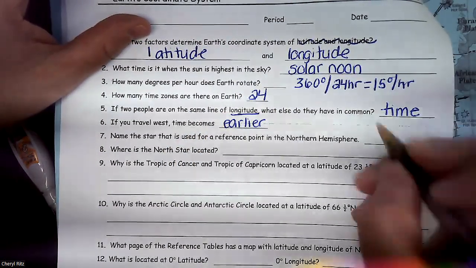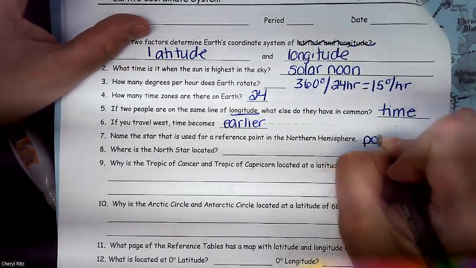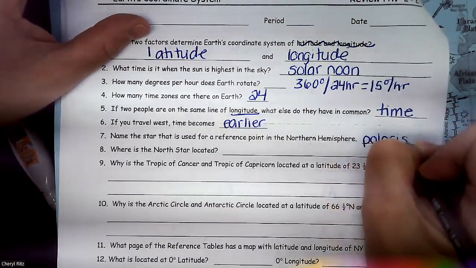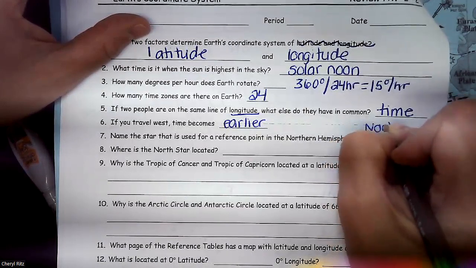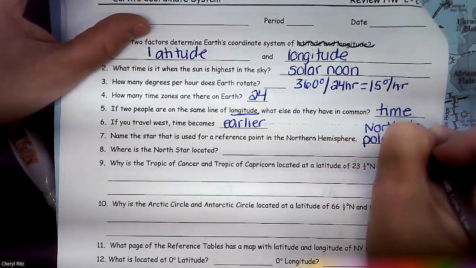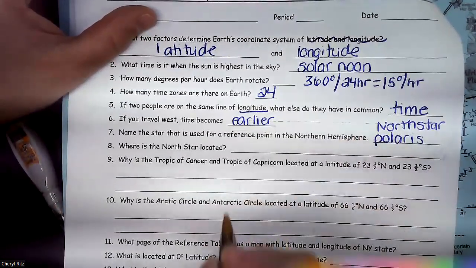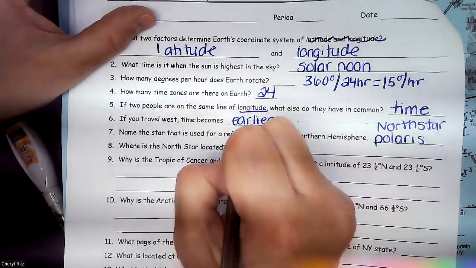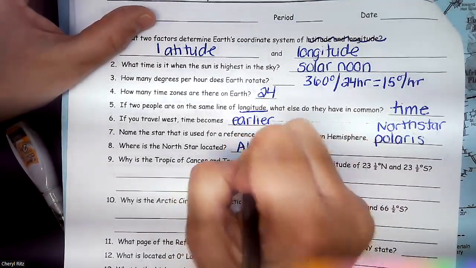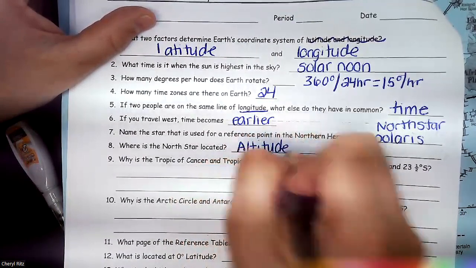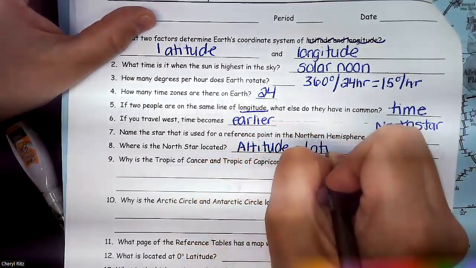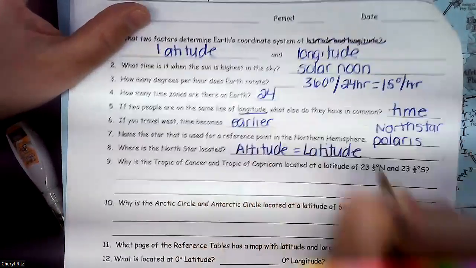Name the star that is used as a reference point. That is Polaris or the North Star. They're the same star, just two different names. Where is the North Star located? Remember that altitude equals your latitude. So it is your north latitude.